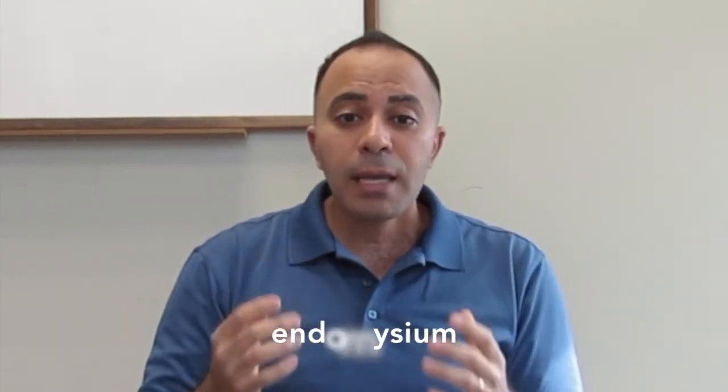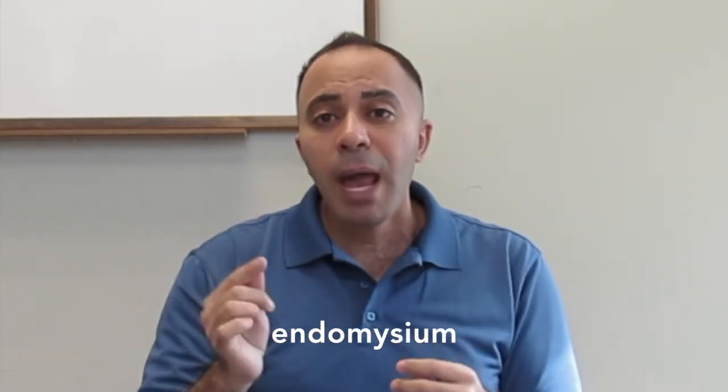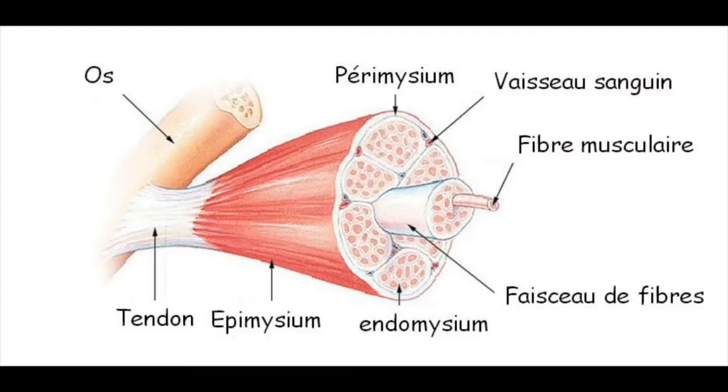The last layer is the endomysium fascial layer, which wraps each individual fiber. So the endomysium wraps each individual fiber. The perimysium bundles several fibers, and you can see that in the image. And the epimysium surrounds the entire muscle, and the aponeurotic fascia surrounds a group of muscles.